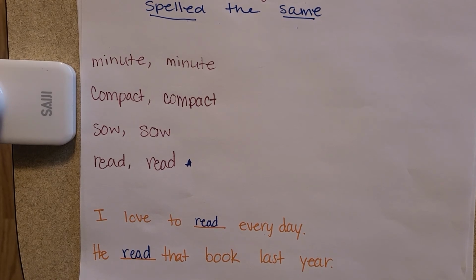I don't want to give it away right now, but think about what bluff means, because that is the homograph. And then you need to think, what other meaning does the word bluff have? If I keep the spelling the same, what's the other meaning of that word? Okay, and then you would write a sentence that indicates that other meaning.